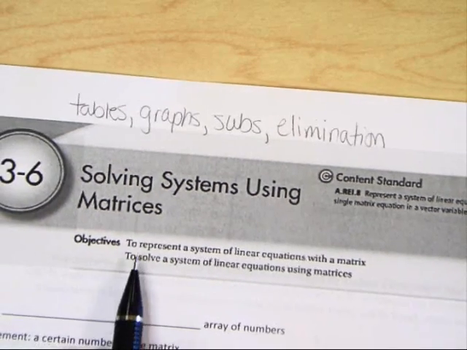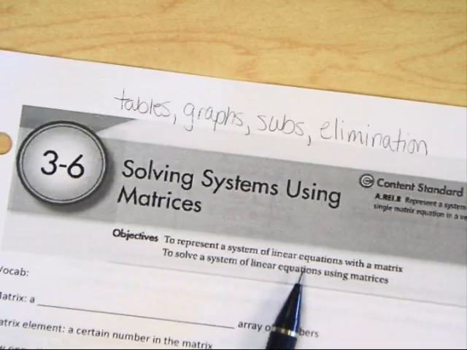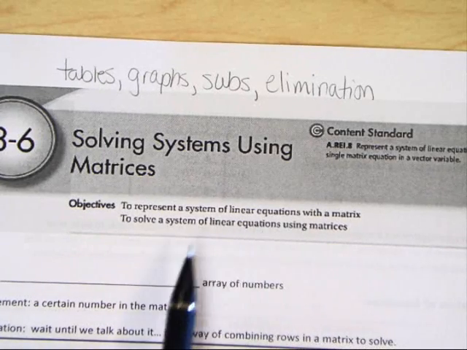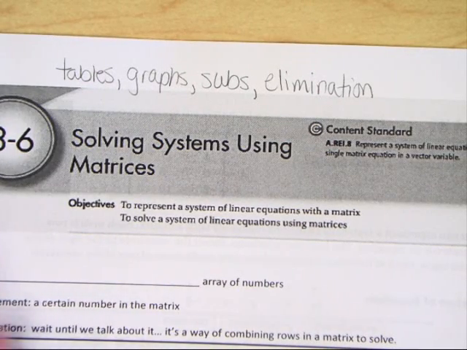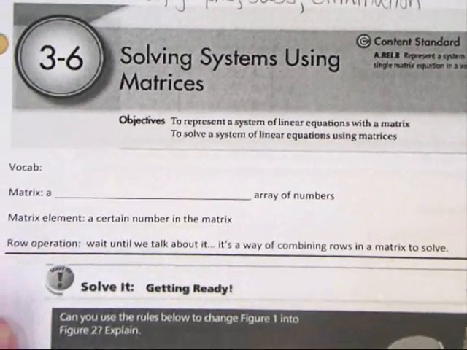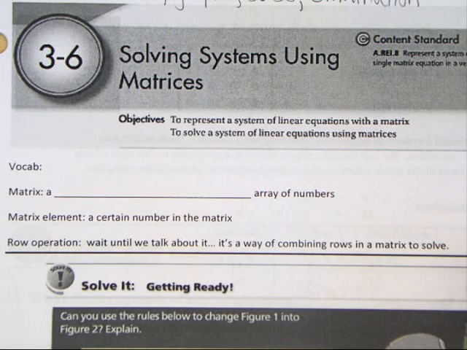All right, our objective is to be able to first represent them in a matrix, and then second, to be able to solve them. You're really going to like the first part of the lesson. The second part of the lesson, you're either going to love it or you're going to hate it. It's another way of solving. But the first thing we need to make sure you're okay with is the definitions in this section.